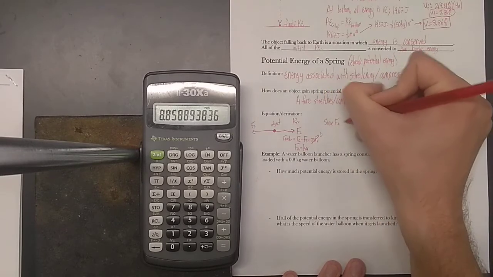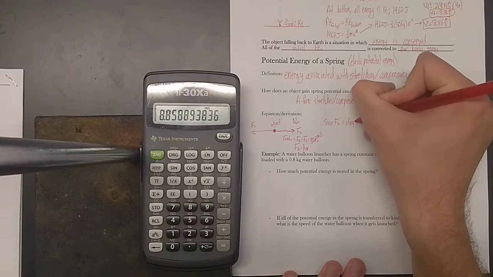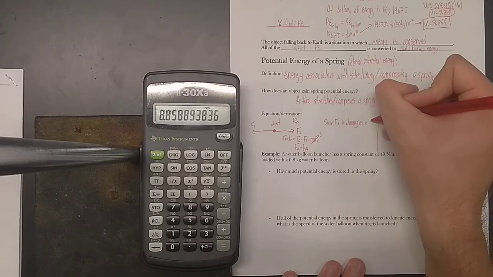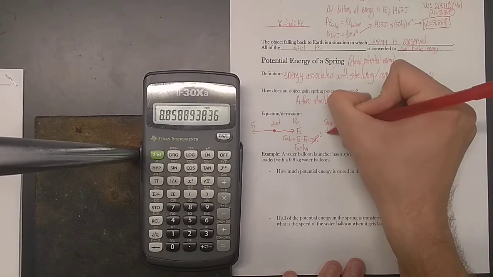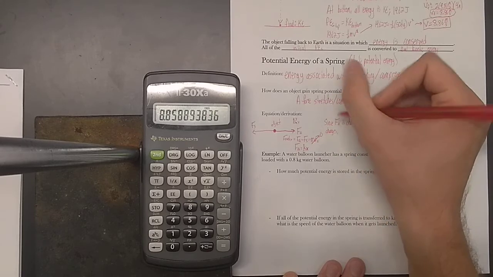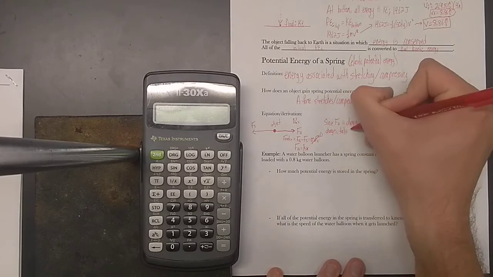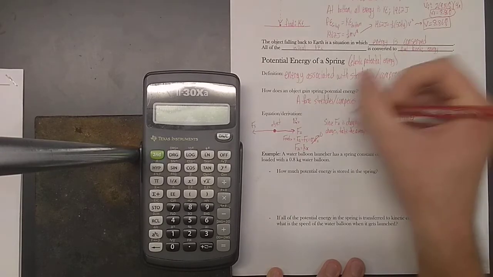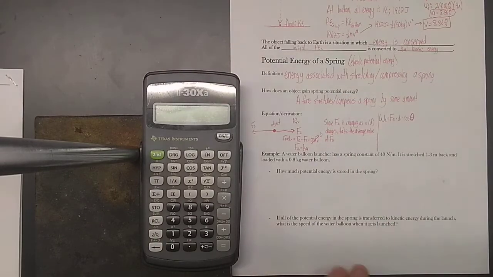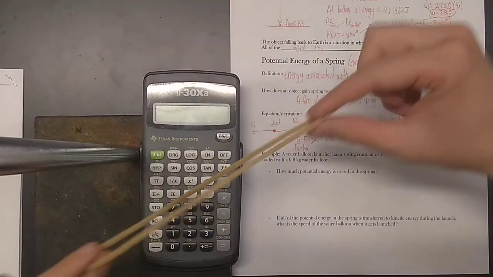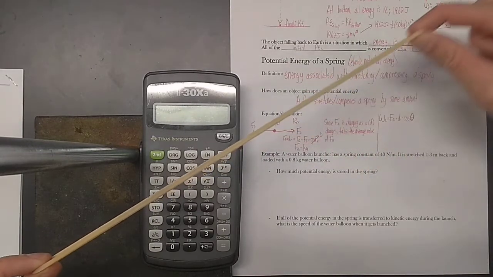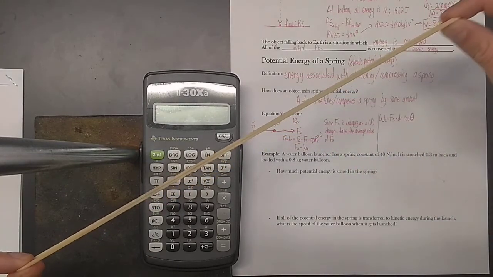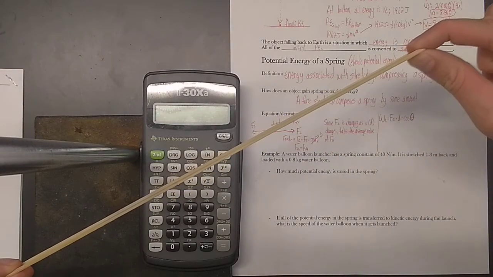Since the applied force is changing as x, I'm going to put a little line here, or in other words, D changes, here's what we're going to do. We're going to take the average value of the applied force during the course of the stretching. So let's say the spring is not stretched here, and we pull it out to here. So it's not stretched, no applied force, no spring force right here. Now there is an applied force because I got to hold this spring, this rubber band taut.